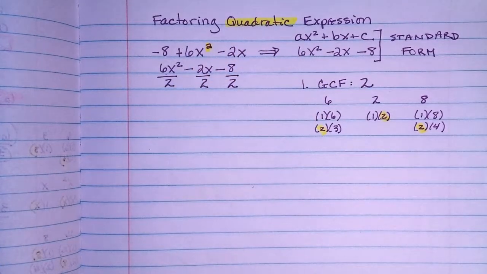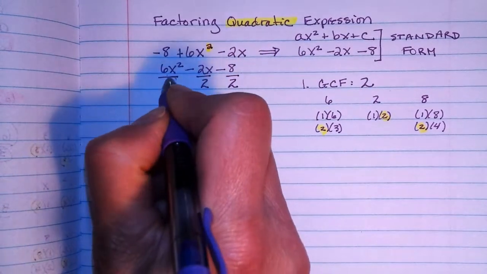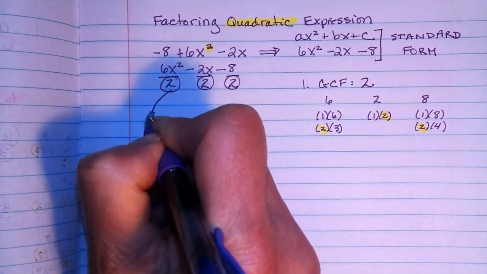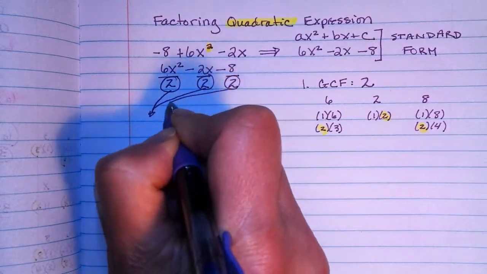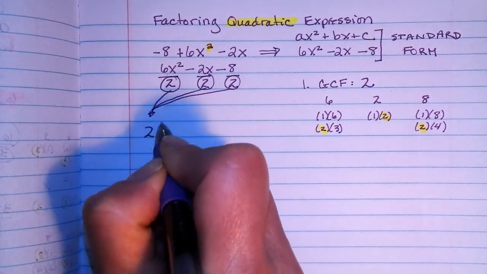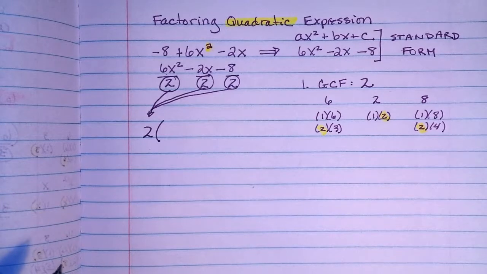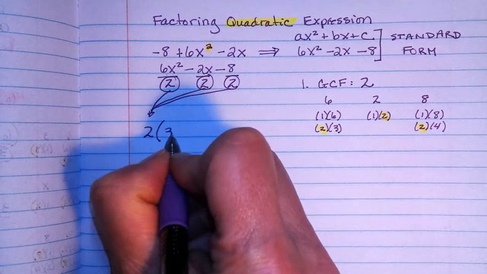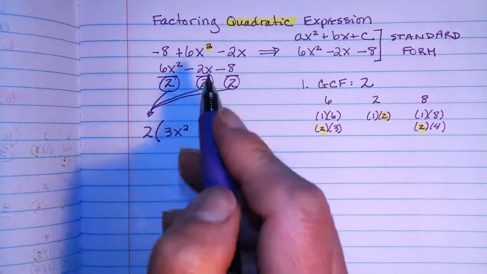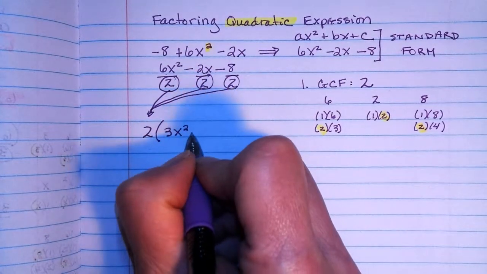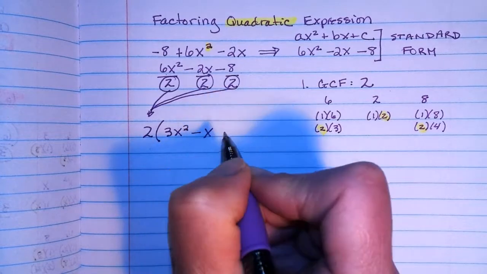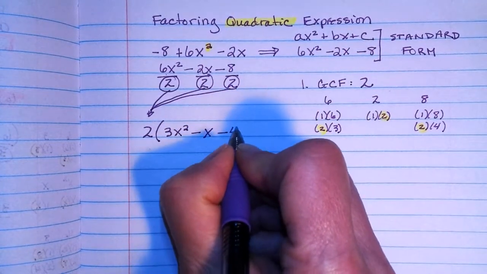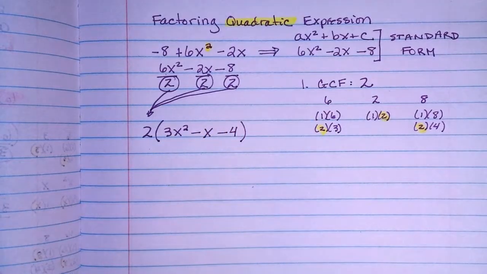And remember, when I factor something out, I cannot throw it away. So I factor every term by 2, and I'm going to bring that outside of parentheses, and then I'm going to divide. Well, 6 divided by 2 is 3x squared. Negative 2 divided by 2 is negative 1, so that's negative x. And the negative 8 divided by 2 is negative 4.